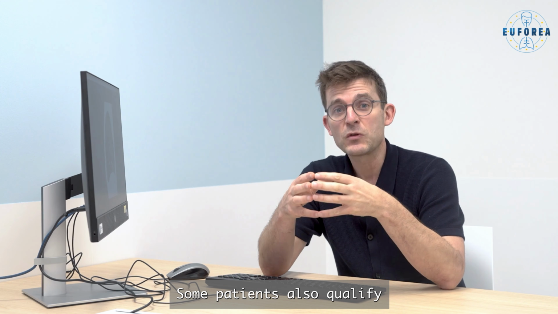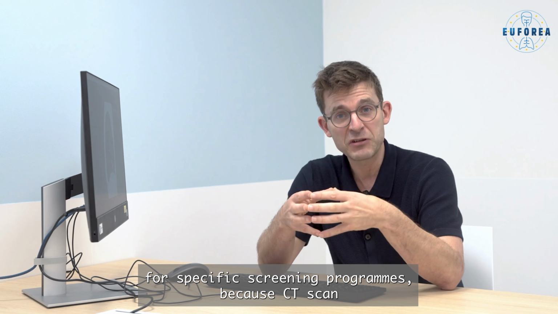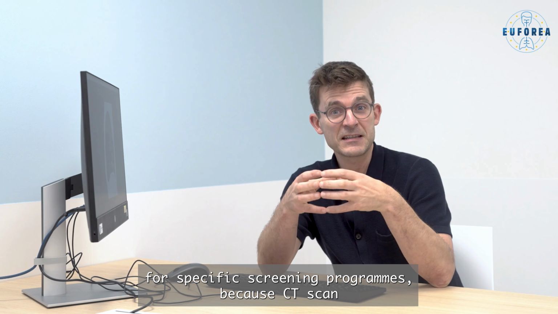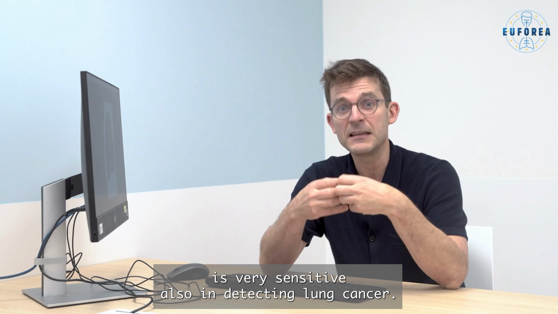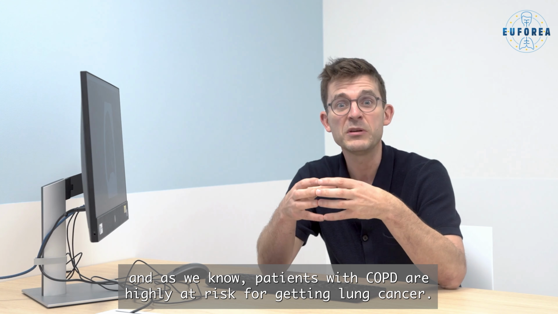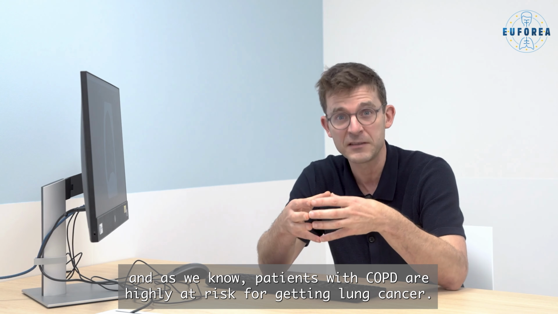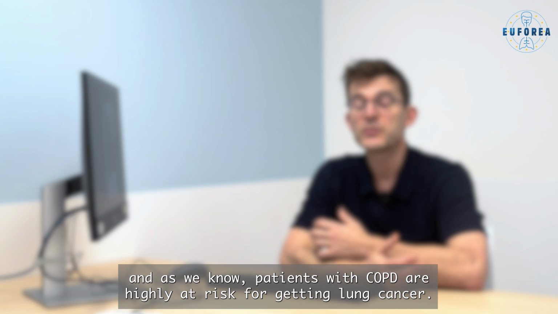Some patients also qualify for specific screening programs because CT scan is very sensitive also in detecting lung cancer. And as we know, patients with COPD are at high risk for getting lung cancer.